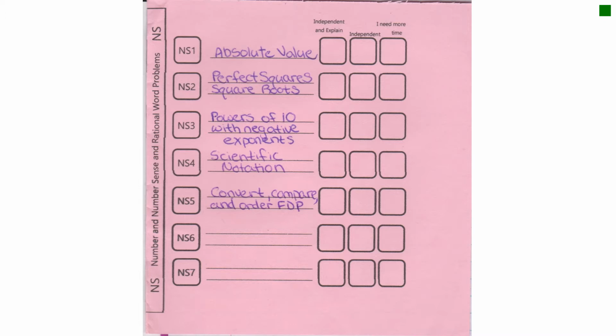So I want you to pause this for a moment, think about the types of questions that you saw on your quiz and how you feel about each of those 4 topics. Then you're going to make sure to write down your 5th topic. NS5 is convert, compare, and order FDP, and that's what we're beginning today.